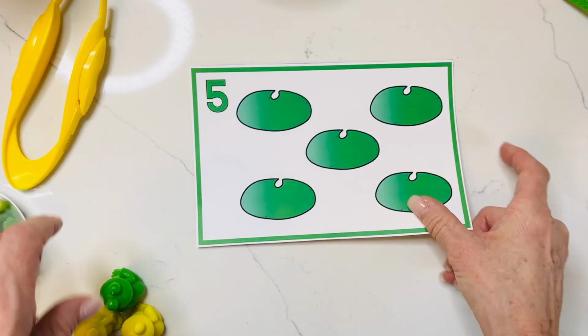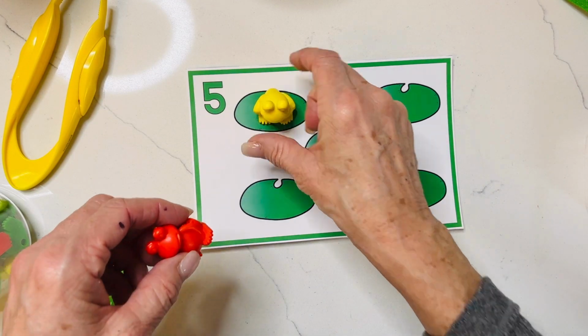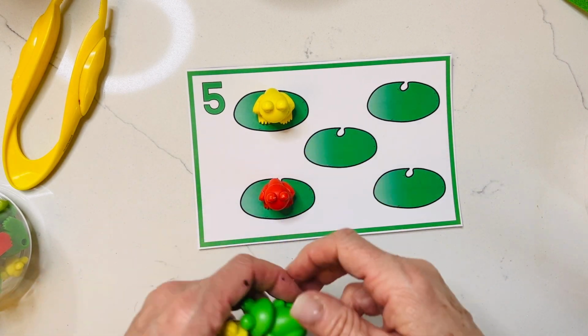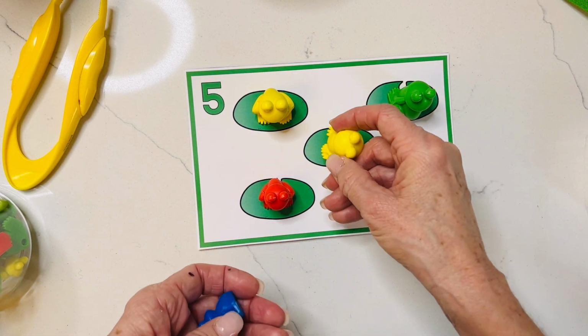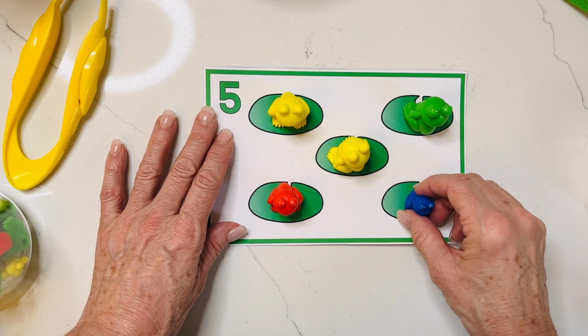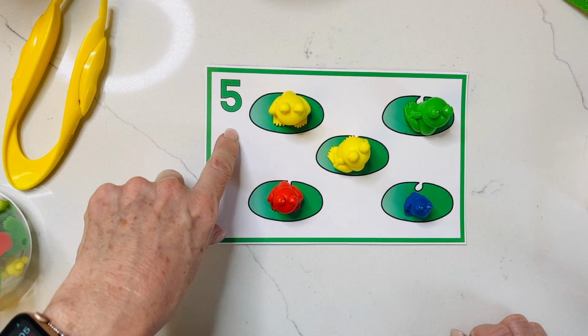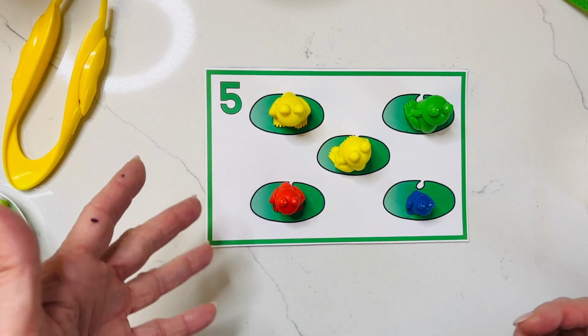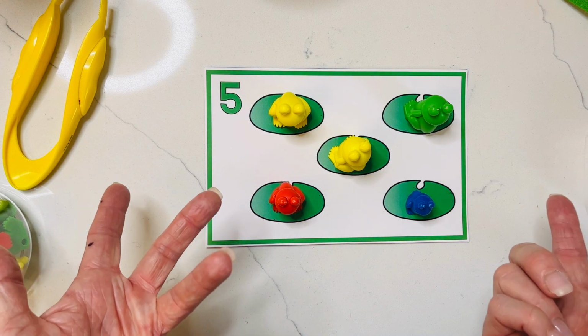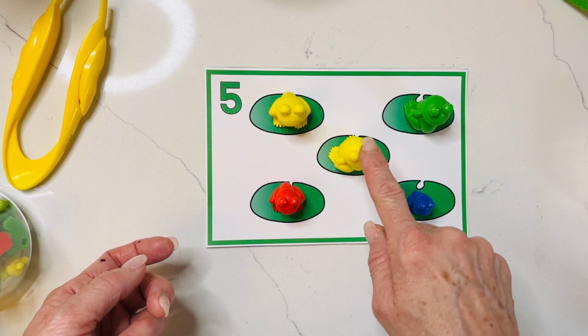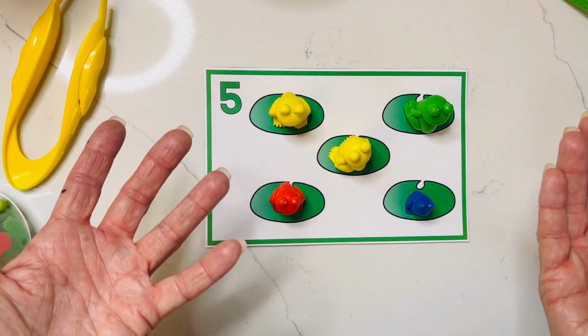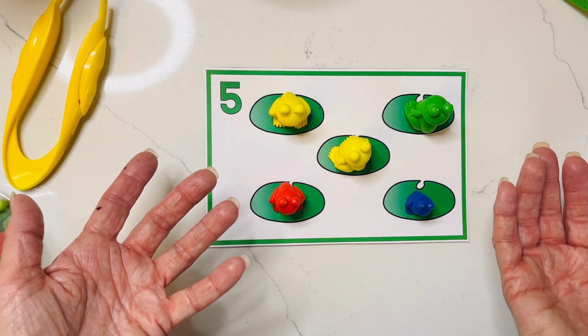Here is another way to make it even more concrete. I have got 5 lily pads, and a level 1 would be, this is what the number 5 looks like. Let's count the frogs and the lily pads. 1, 2, 3, 4, 5. 5 frogs sitting on 5 lily pads.